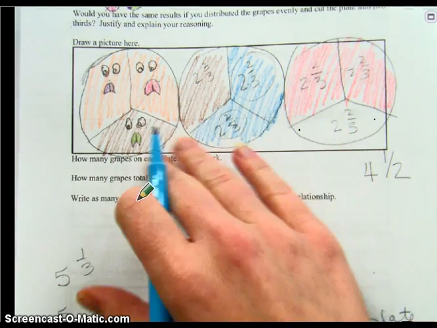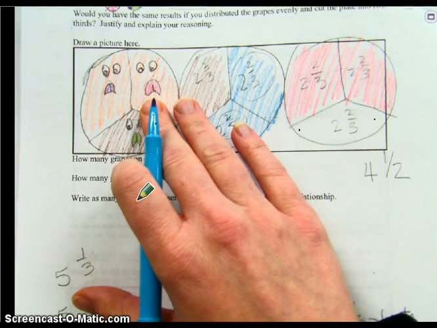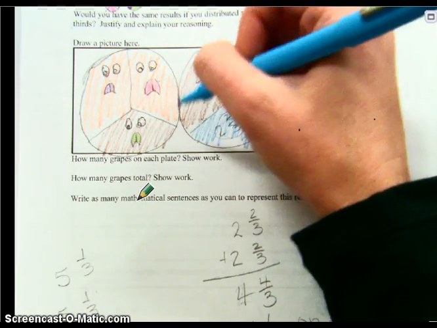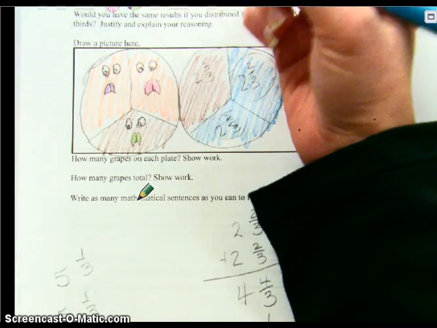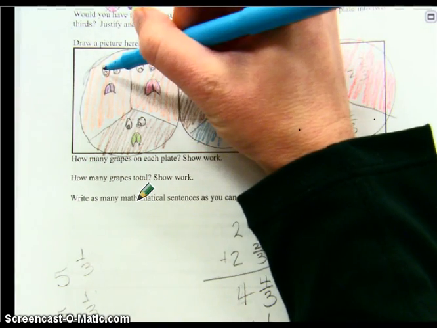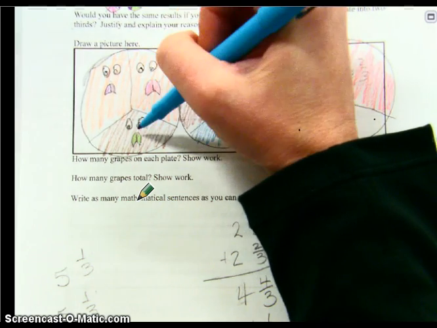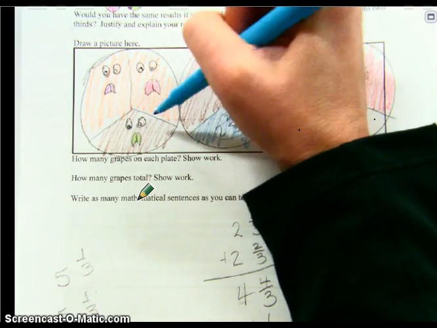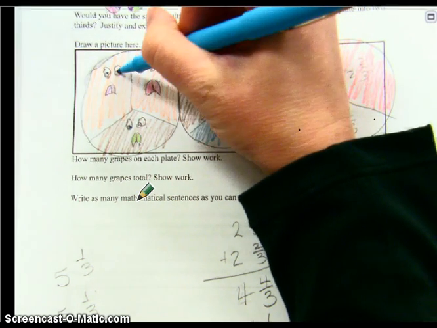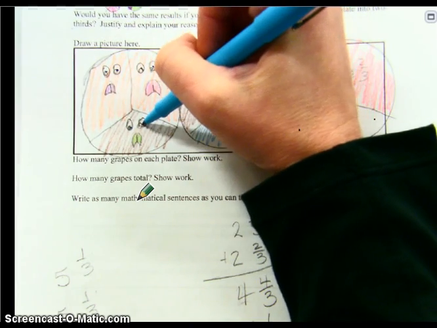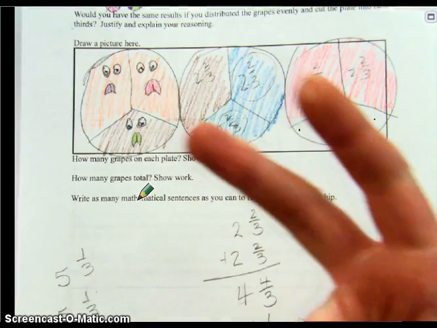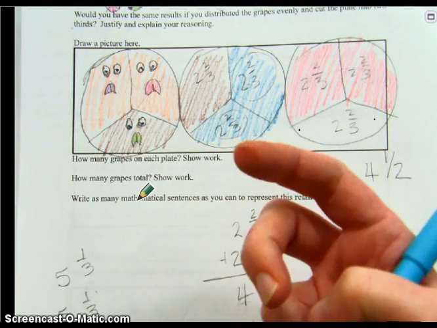What if we divided the grapes evenly between the plates and then cut the plate into 2/3 and not the grapes? So if we had 8 grapes, here's 1, 2, 3, dividing them into the thirds, 4, 5, 6, and then we have 7 and 8, the 7th and 8th grape left.